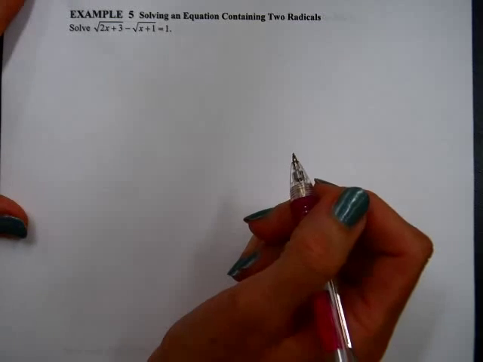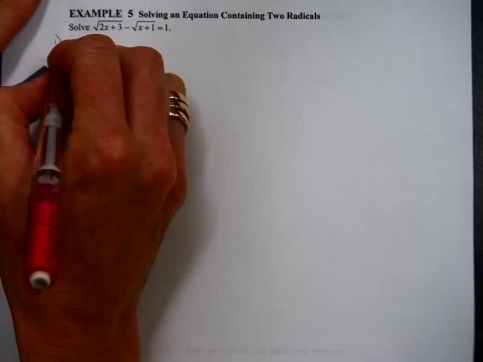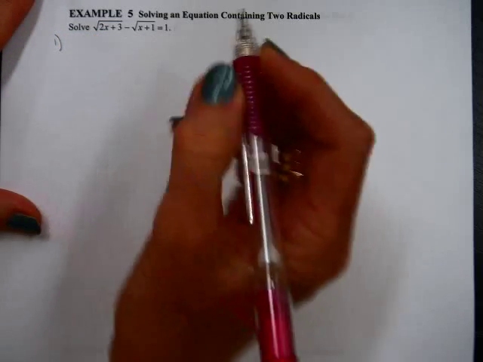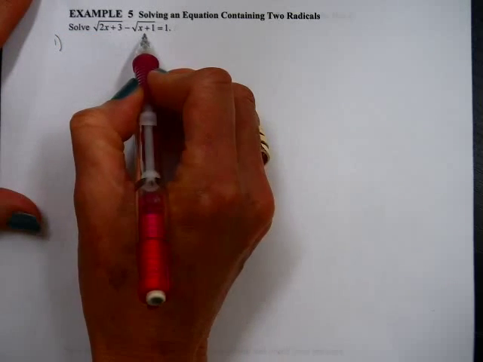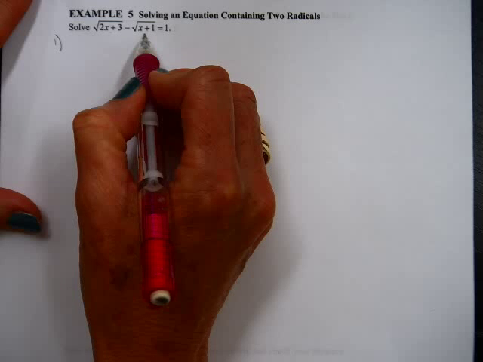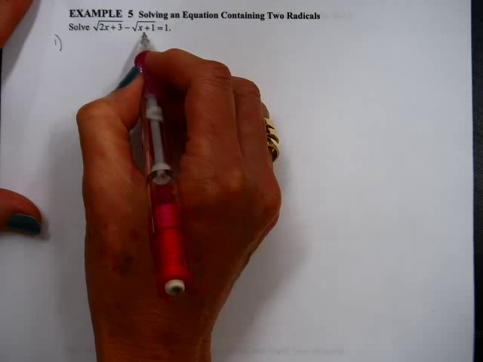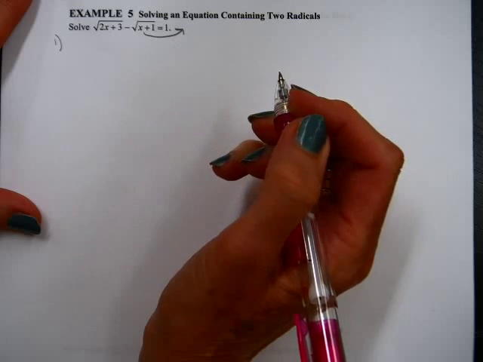All right, here is an equation that involves two radicals. Go back to the steps that were listed on the page right in front of this. Step 1 says to isolate the radical. Well, when you've got two radicals, you have to isolate them away from each other. You can have one on one side and one on the other side of the equal sign, but you have to move one of them.